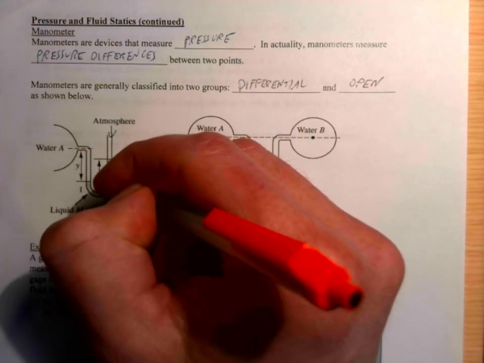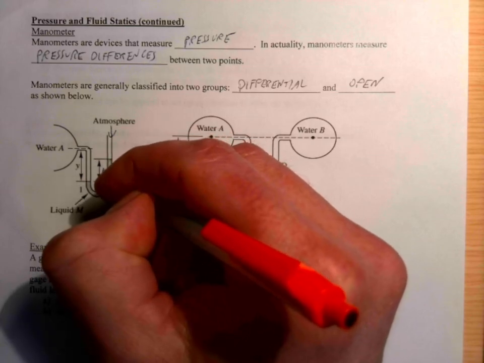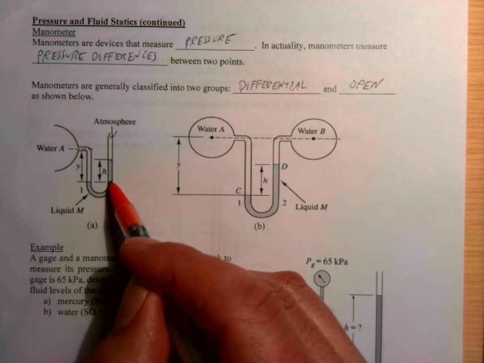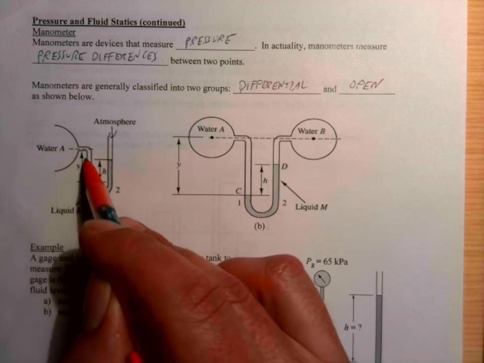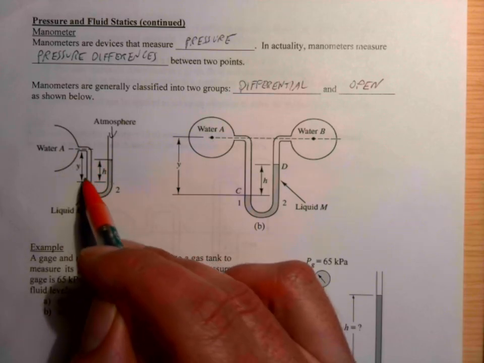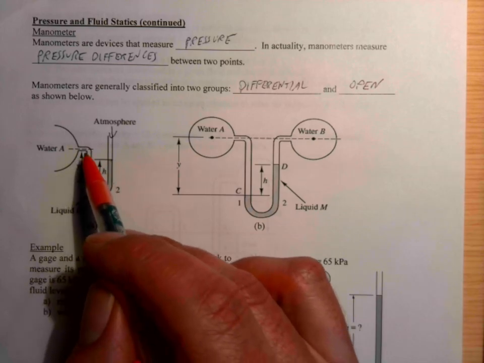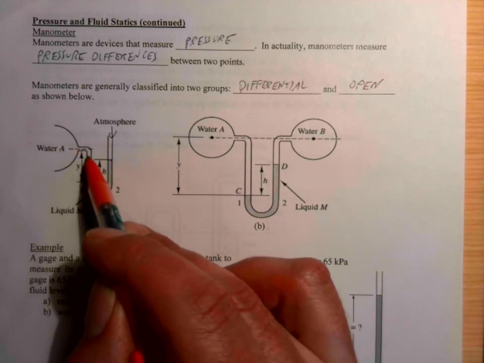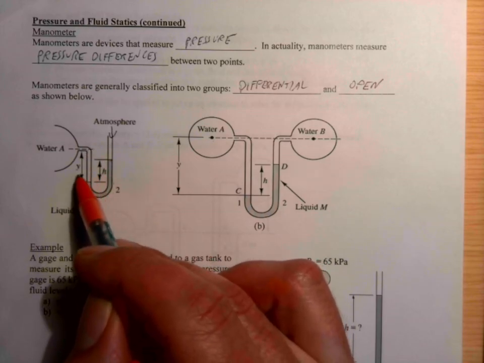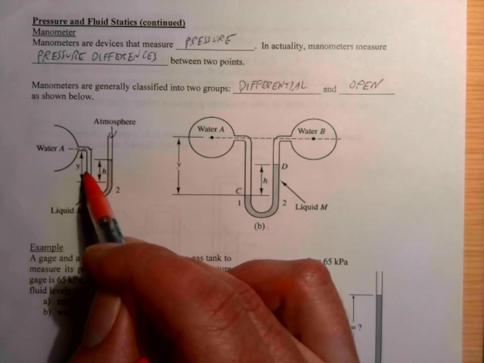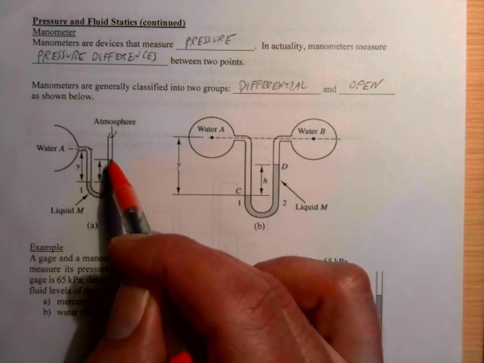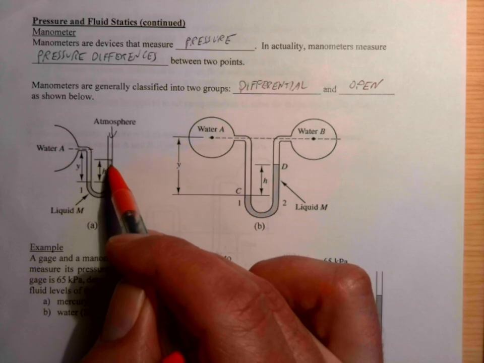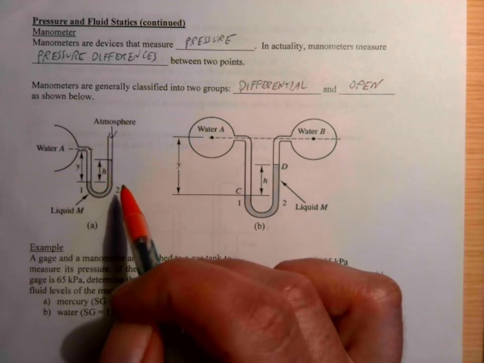Over on the right side we have the atmosphere pushing down, and then we have this little bit of height. This height of fluid pushes down on point 2. The atmosphere pushes, and then the weight of this bit of fluid pushes down more, and that has to be equal to the pressure here that is transmitted from the pipe down. So the pressure here minus whatever pressure drop is associated with this little height. We can use a force balance to figure out what the pressure is in the pipe if we know the weight of the fluids we are looking at.